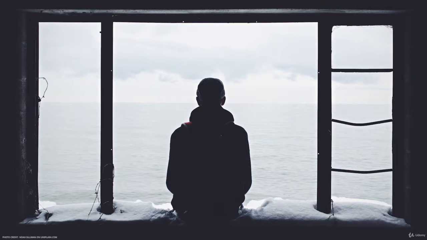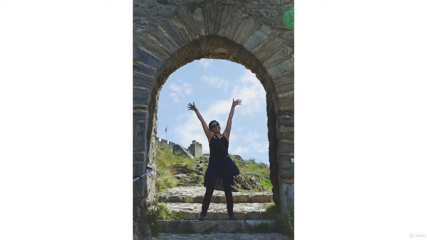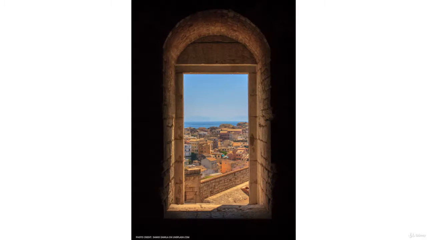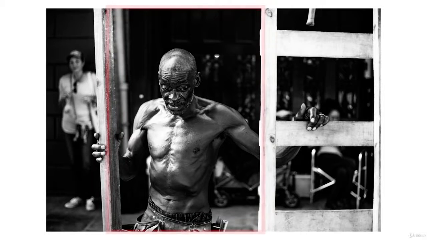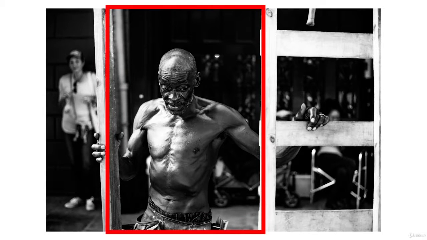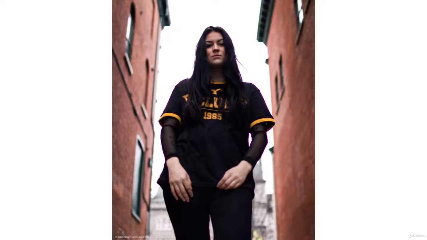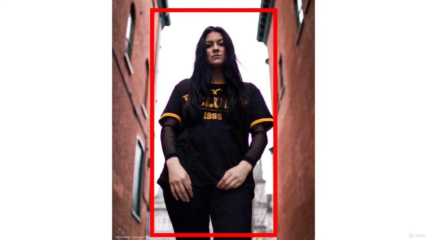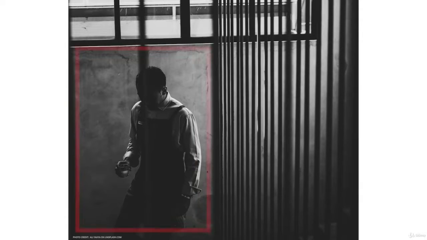This also reminds me of another compositional technique of framing objects within your photo's frame. This could literally mean putting your subject in a window frame or photographing something in the distance through the frame of a window or door. Or it could be using natural lines in your image to create a frame around your subject. With all of this, the goal is to direct your viewer's attention to the subject, to give them more prominence.